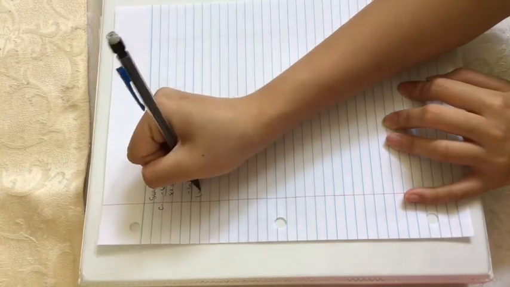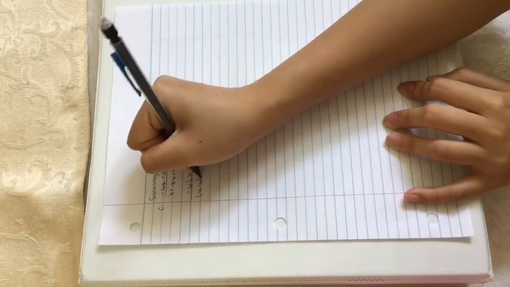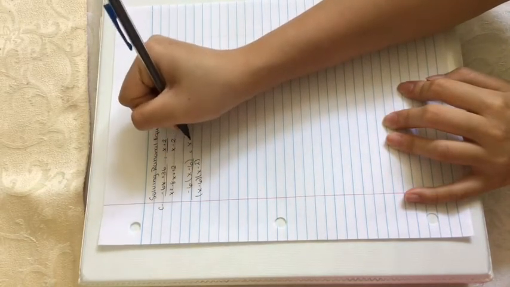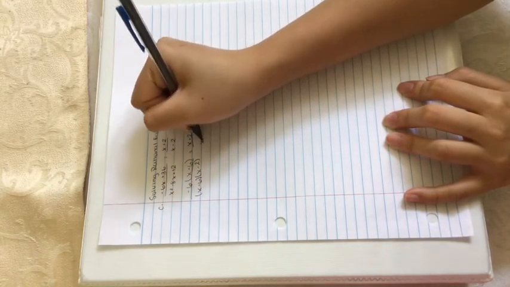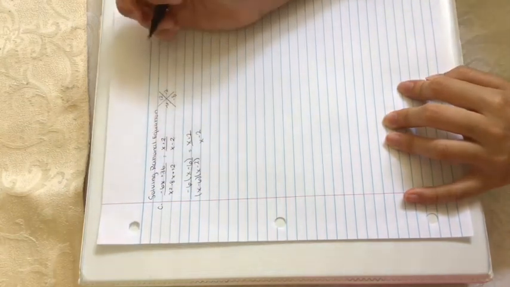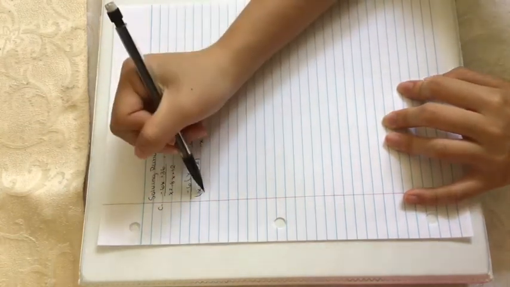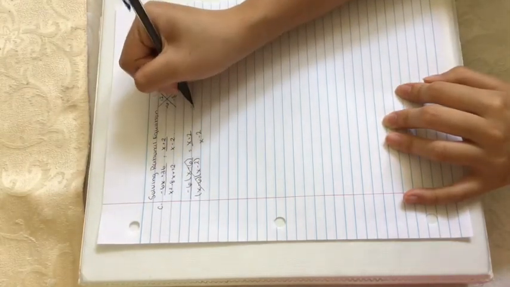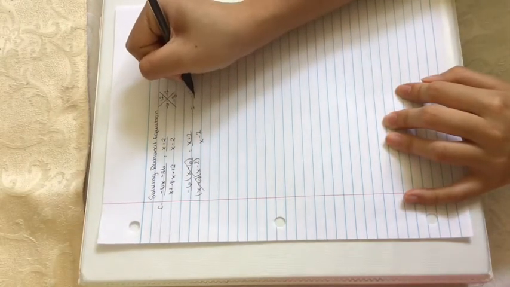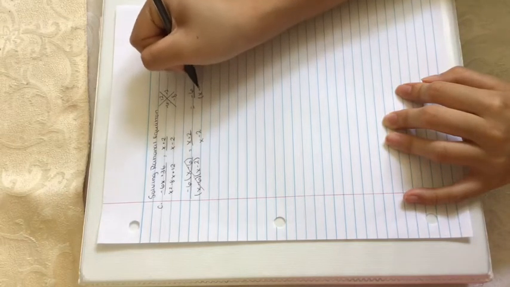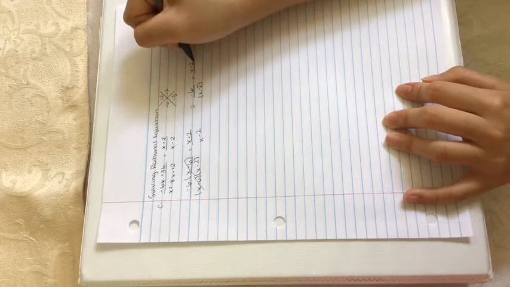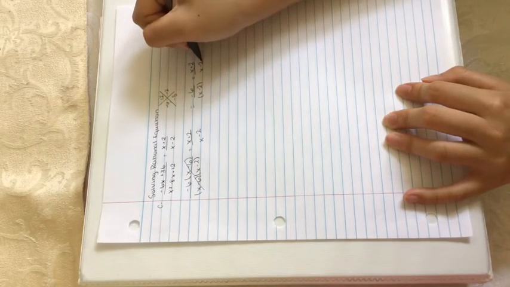And then I'm going to write the newly factored denominator down there, which is going to be x minus 6 and x minus 2. I'm going to cancel out negative 6 from the numerator and the denominator, and so it's going to equal 1. And then I'm going to rewrite the problem, which is going to be negative 6 over x minus 2 equals x plus 2 over x minus 2.